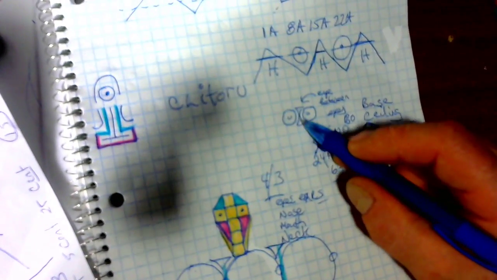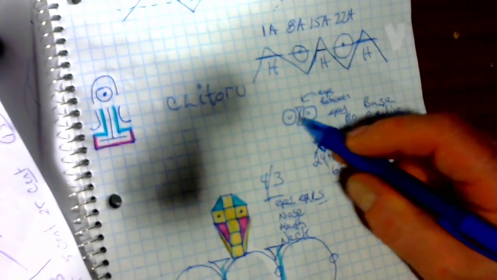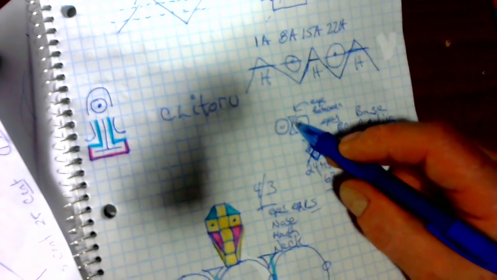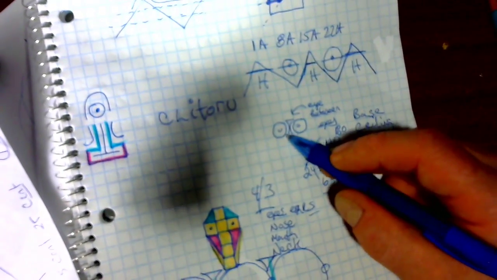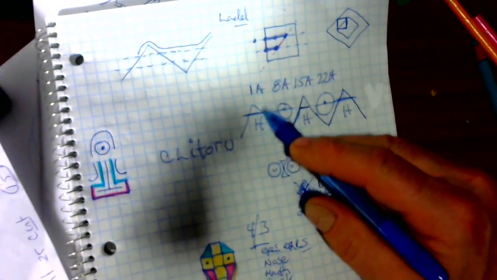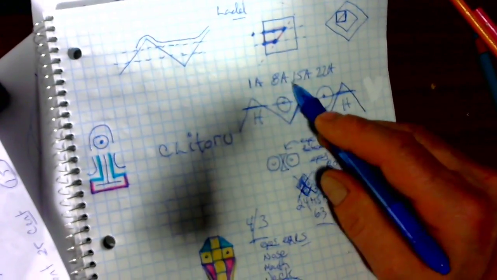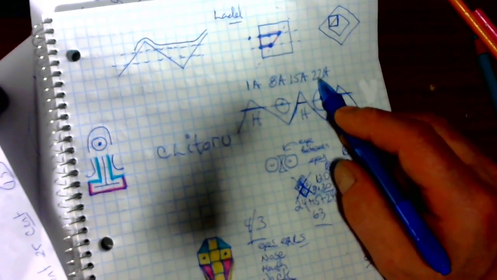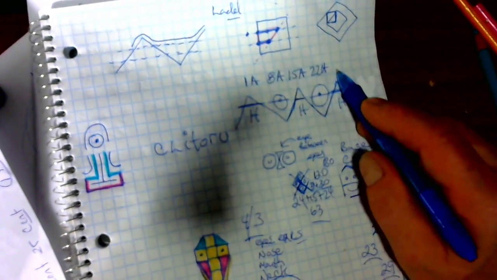When we have 2 circles in between, we create the eye. The eye is created between 2 circles, the lower and the upper, the receiver, the breathe hole, right? The breathe hole. When we have the first A, 1, we have 7 more 8, we have 7 more 15, we have 7 more 22. On the piano, these are all A's.